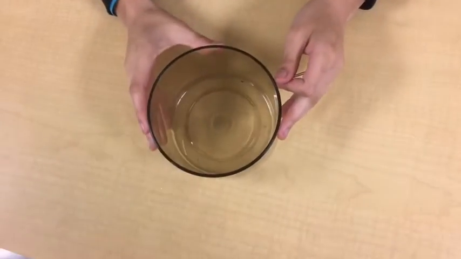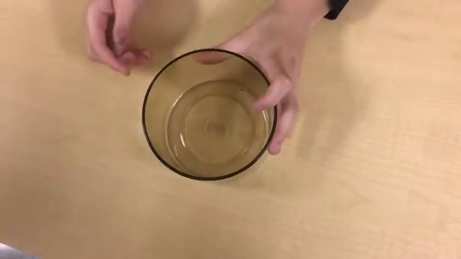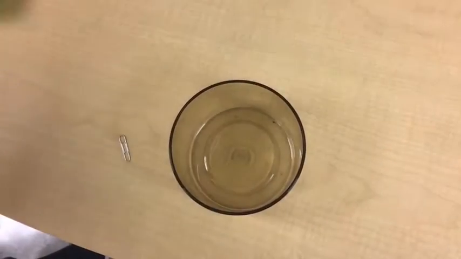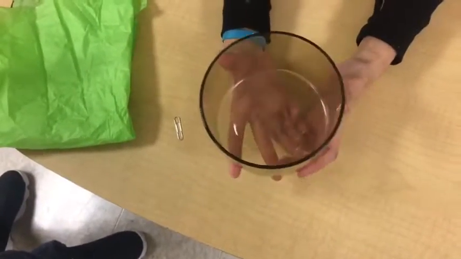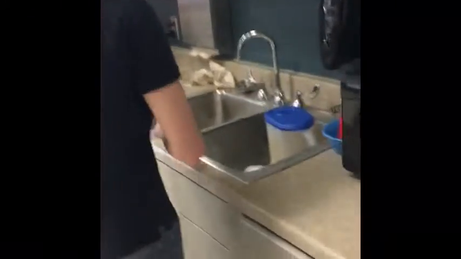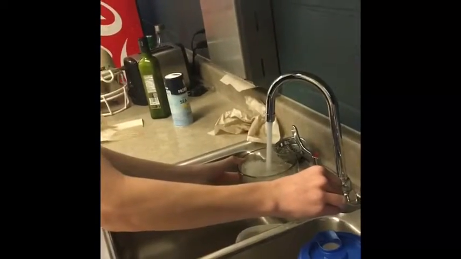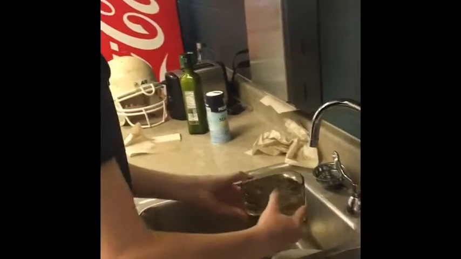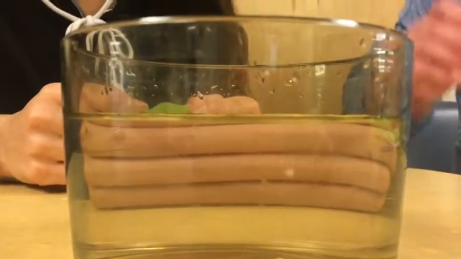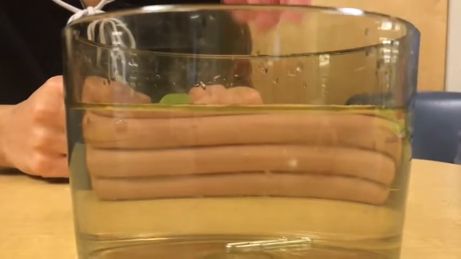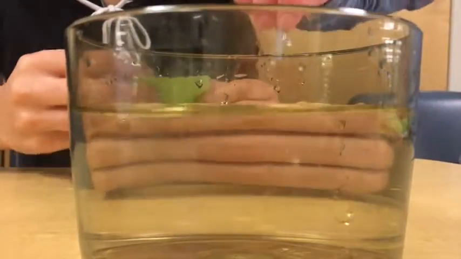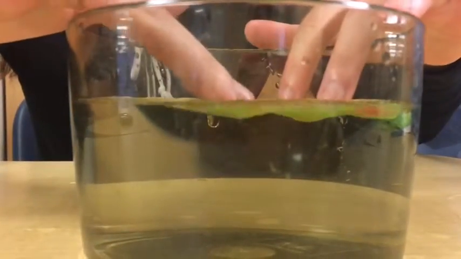We're going to be doing an experiment to try to make a paperclip float. The things you will be needing are one bowl, a paperclip, and tissue paper. You will need water to fill up the bowl. You're going to want to fill it up 7/8 of the way. When you put a paperclip in water, it doesn't float. But if you put tissue paper down and put the paperclip on top of it and then push the tissue paper away, it should float.